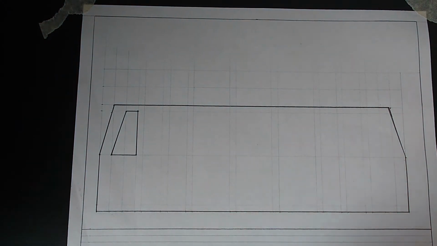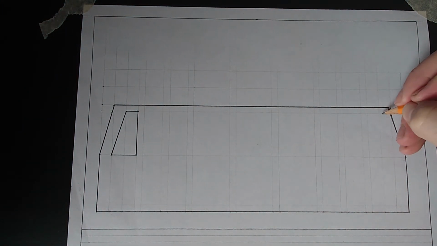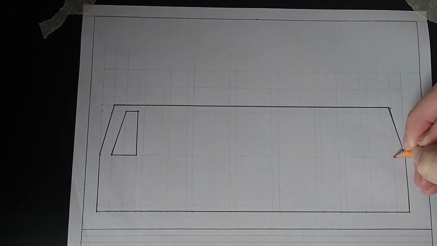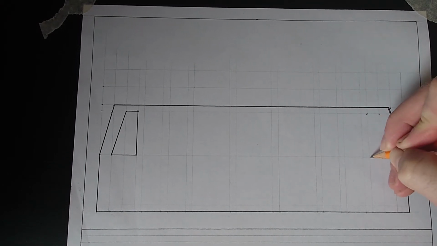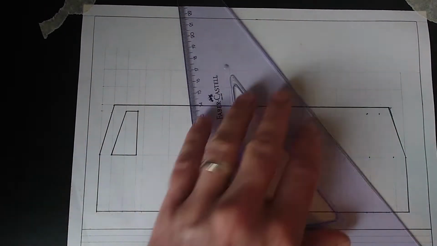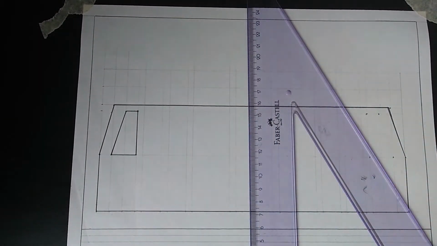Okay, and as I said before, because this drawing is symmetrical, I can mark off those exact same points at the other end of the tram. Okay, and I can draw in this window down here too.